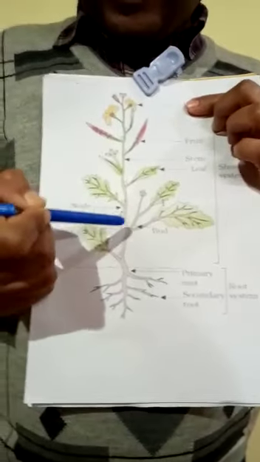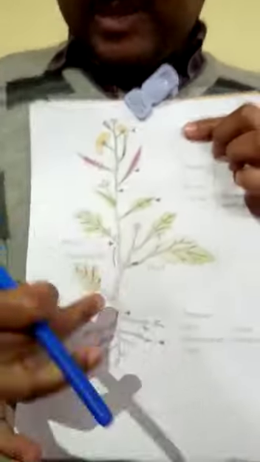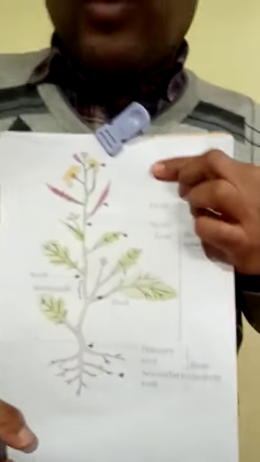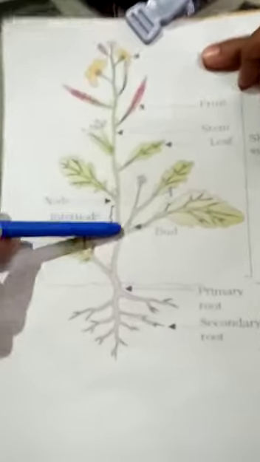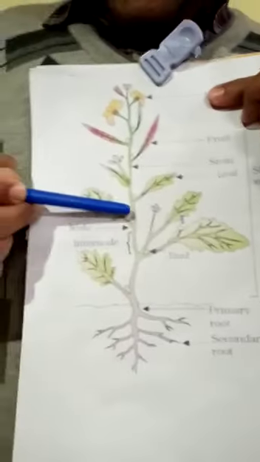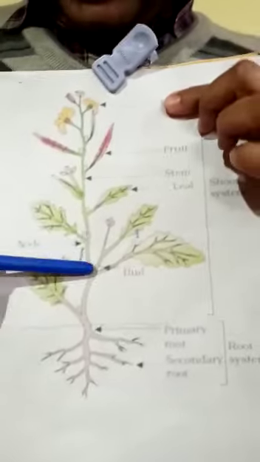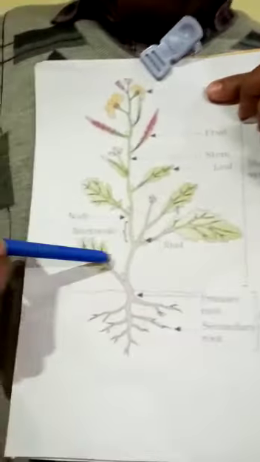The point from which a branch or a leaf arises from the main axis is called the node. Here we see the leaf arise. This is called the node. This is the second node, the adjacent node. The distance between these two adjacent nodes is called the internode.